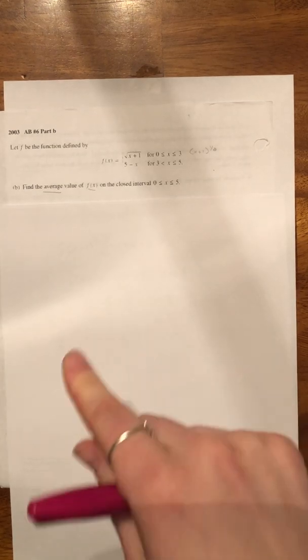Okay, 2003. I'm waking up a little bit. 2003 AB number 6 part B. So this one is nice because it's already part of a free response problem. In 2003, this question was asked. It said, let f be a function defined by this. And so I've got f of x and I've got a piecewise function, one function from 0 to 3, one from 3 to 5. It's asking me to find the average value of f of x on this closed interval from 0 to 5.